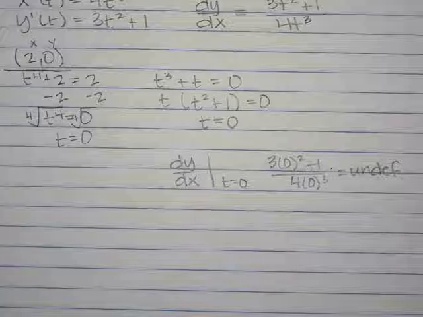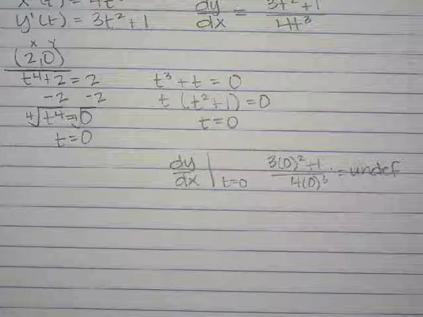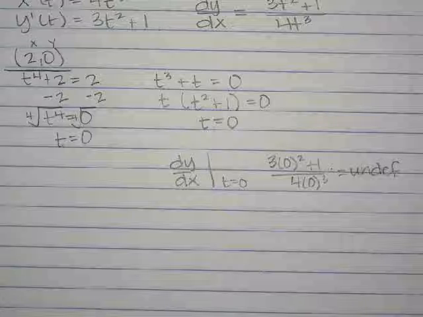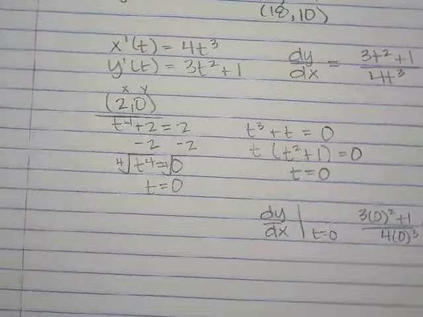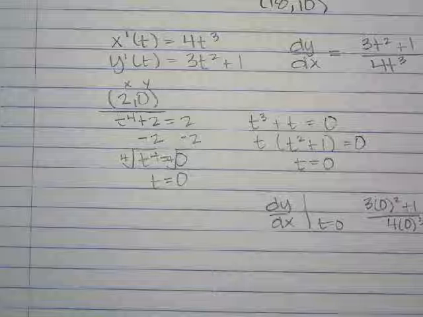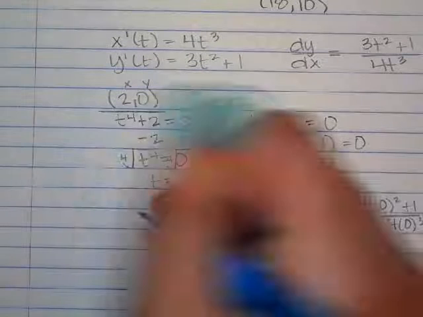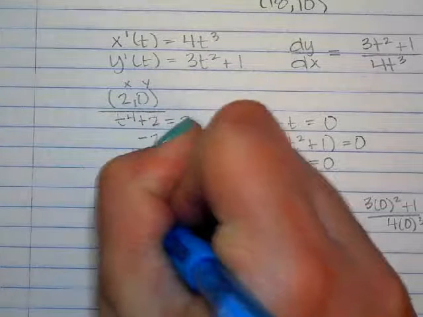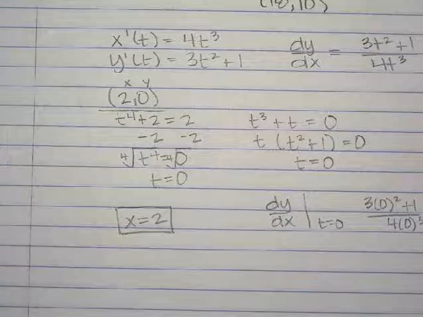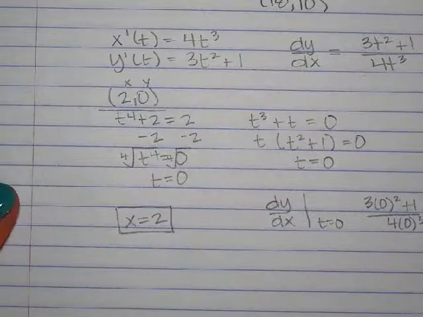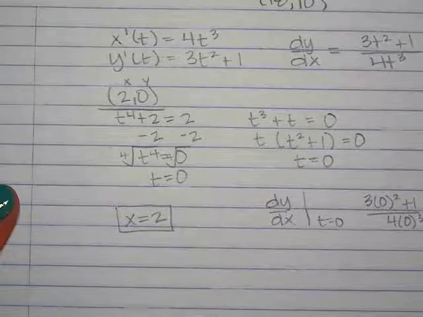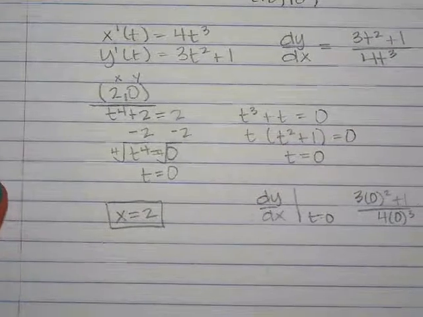And how do we write the equation for a vertical line? X equals a number. Okay, so go back to your point. If you have to write the equation of a line and it's x equals a number, what would that number be? X equals 2. So the equation of our line is x equals 2. That was a weird one. Does that one make sense? It got a little funky in there.